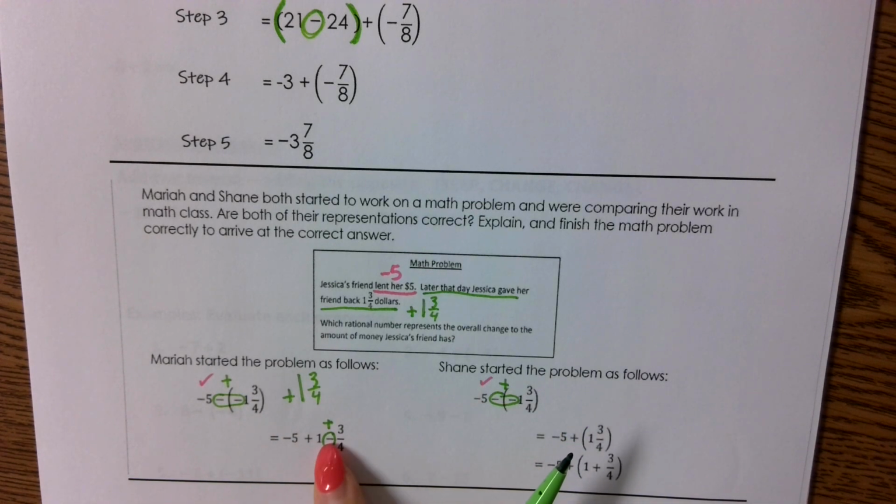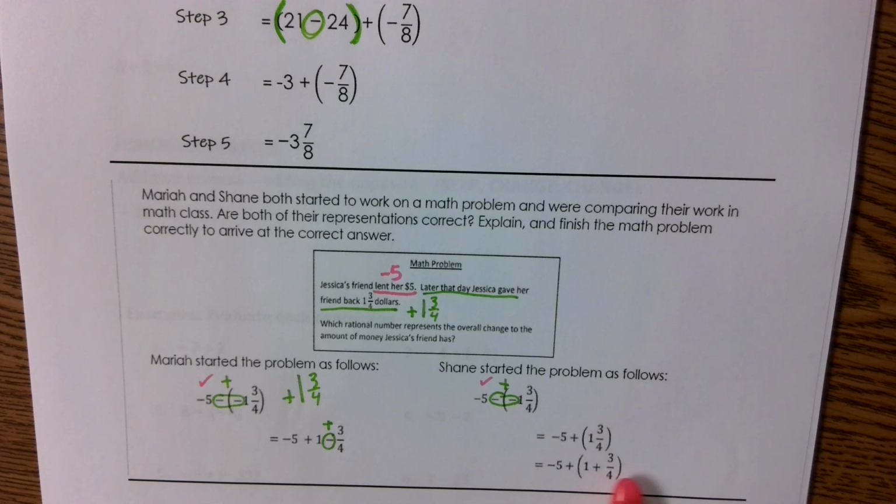So Mariah messed up in the fact that she put the fraction portion still as a negative. Whereas Shane still kept the fraction and the whole number portion as both positives. So Shane does have that portion correct.